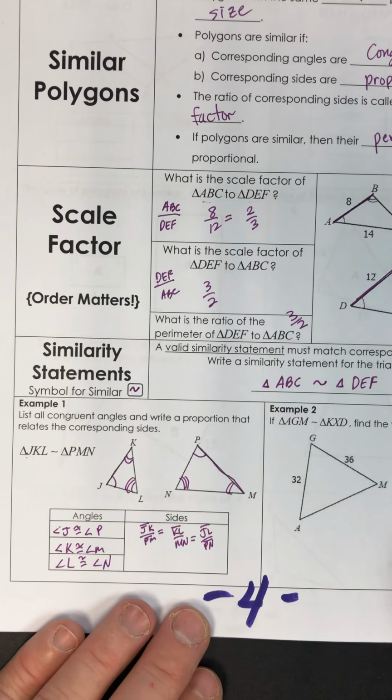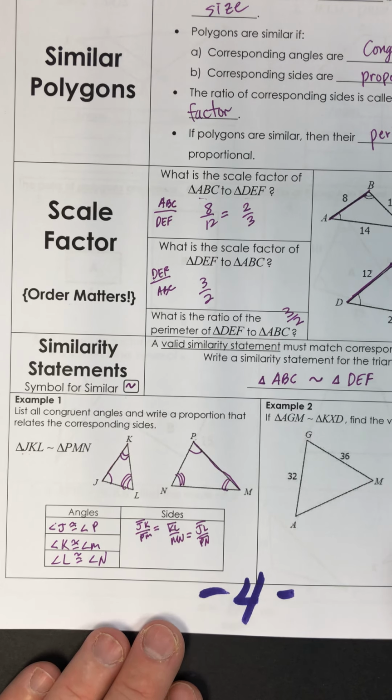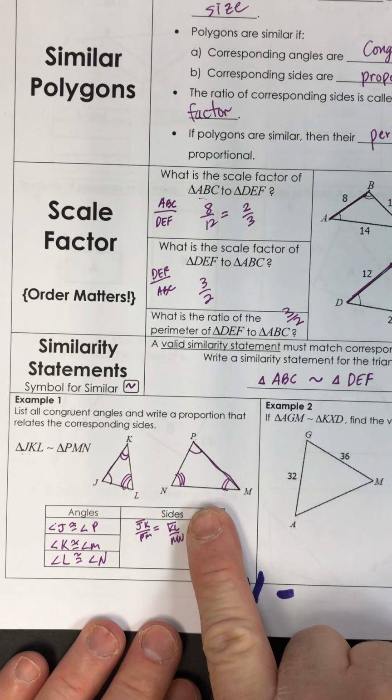Okay, so those would be the proportions that we could set up. Now, if you compare any two of them, you could solve by using the cross product like we did in the last lesson.